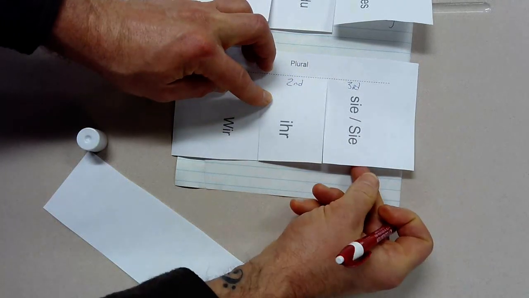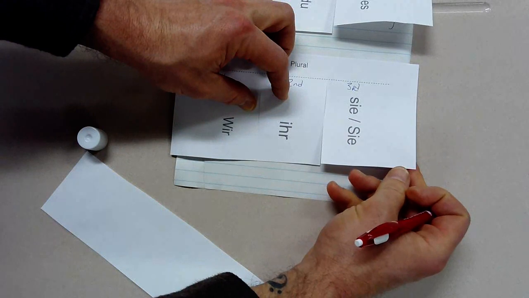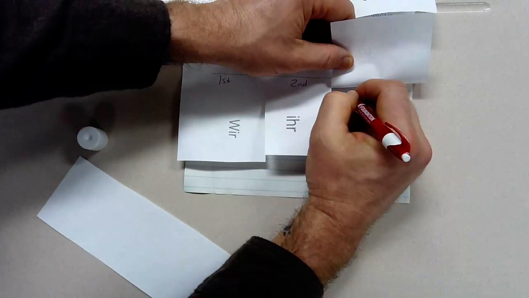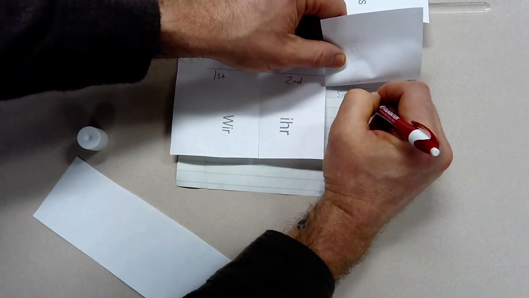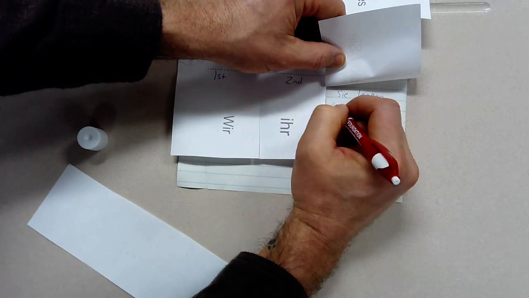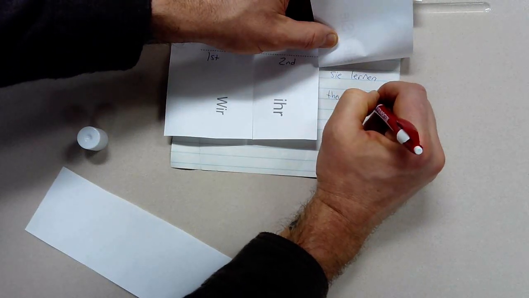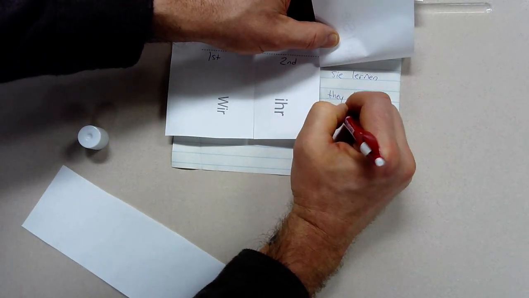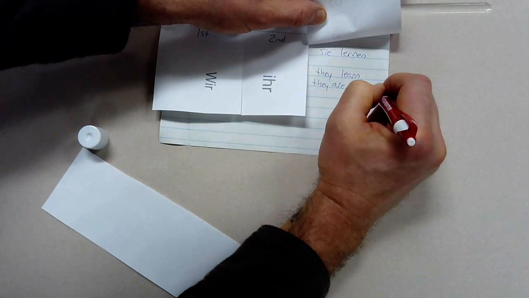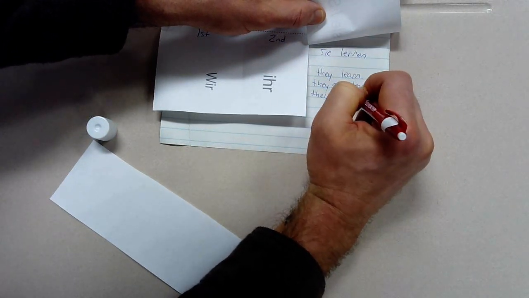And finally, third person. Okay. Sie for they, or you formal, Sie. So we have sie lernen, and that means they learn, they are learning, or they do learn.